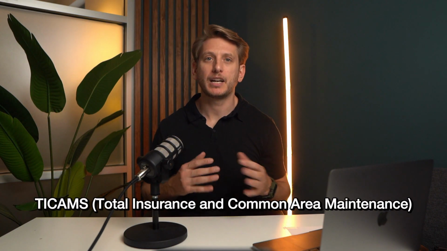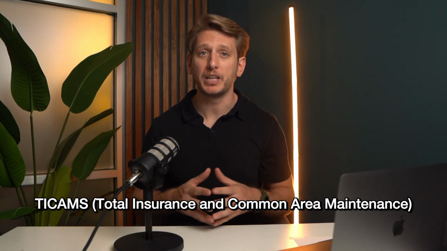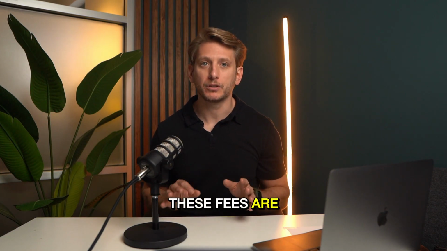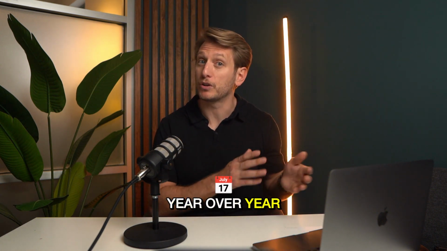Now let's talk about tie cams. Tie cams are total insurance and common area maintenance. Basically, you're covering both insurance premiums and a shared maintenance cost. If the property's insurance rates go up, you'll feel it in your monthly payment. Always check how these fees are calculated and if there's any cap on how they can increase year over year.